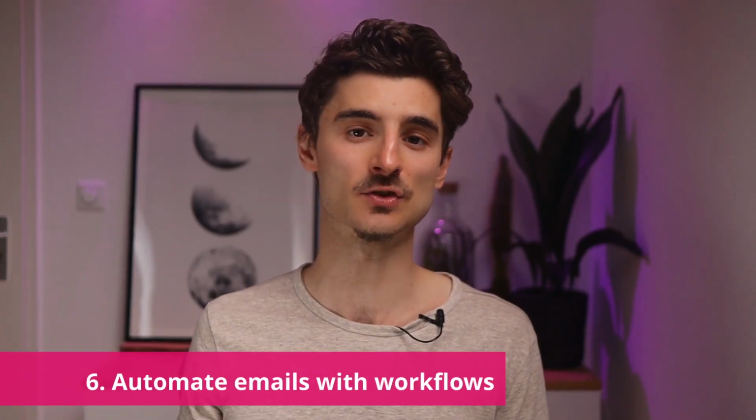One of the most powerful features of Flodesk is the possibility to automate your email flows. In Flodesk, this is called workflows.